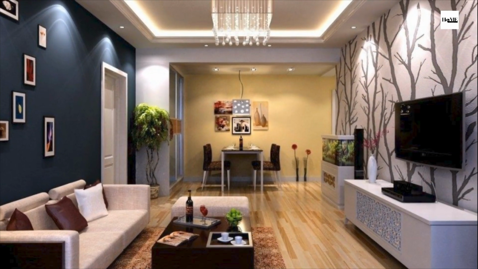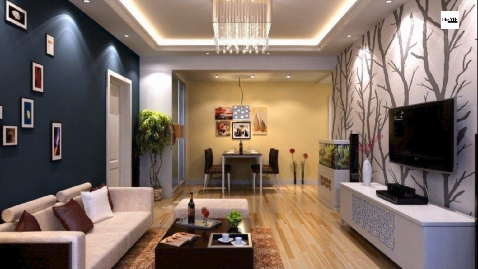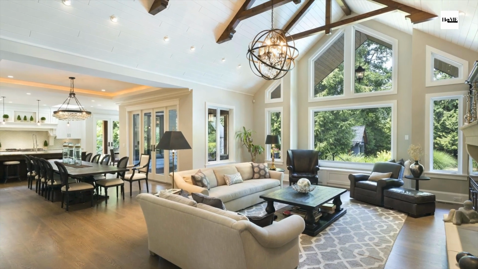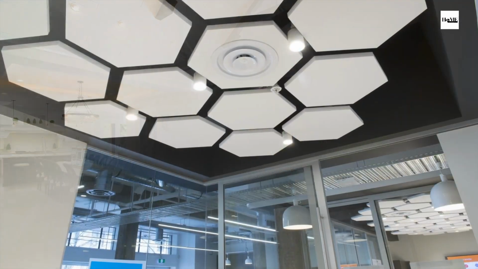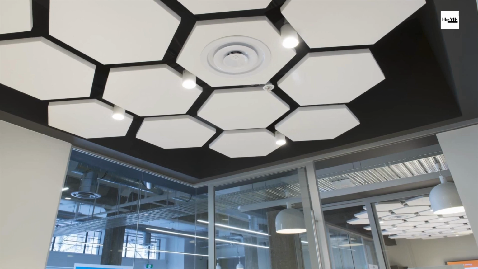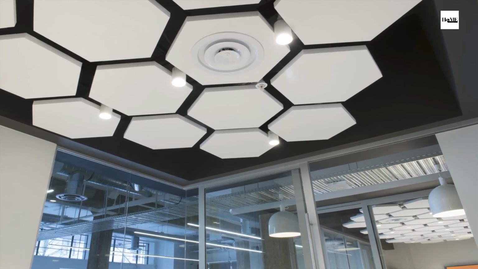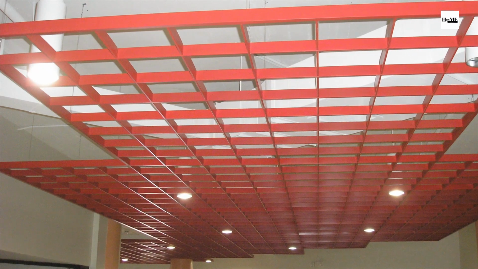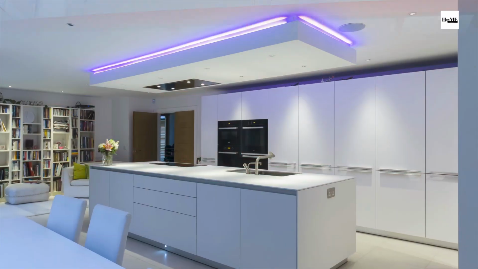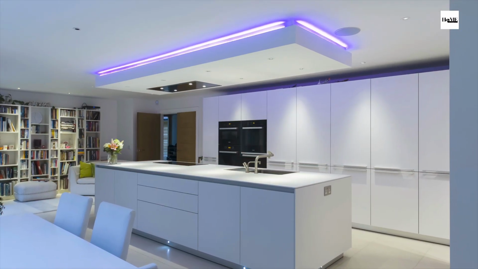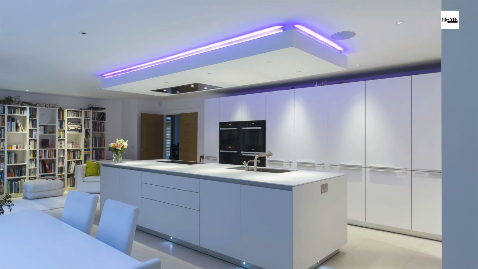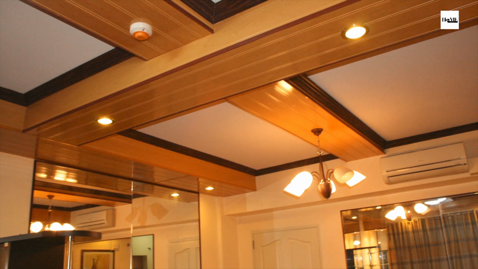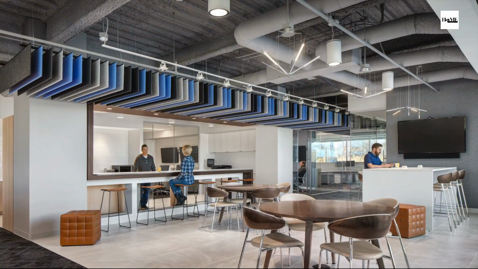What are the best materials for modern drop ceiling design for living area? Selecting the right materials is crucial for achieving a modern drop ceiling design that is both stylish and durable. Several materials are popular for modern drop ceilings. Gypsum board, also known as drywall, is a versatile and cost-effective option, offering a smooth finish that can be painted or textured. MDF, medium-density fiberboard, provides a sleek, contemporary look and is ideal for intricate designs.